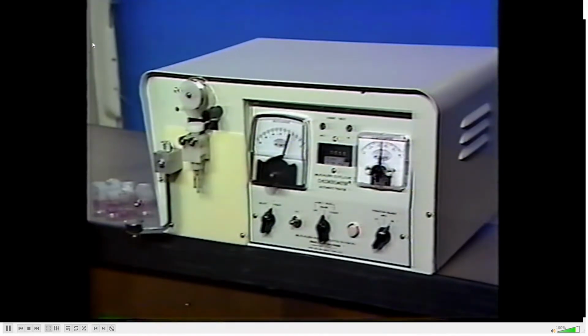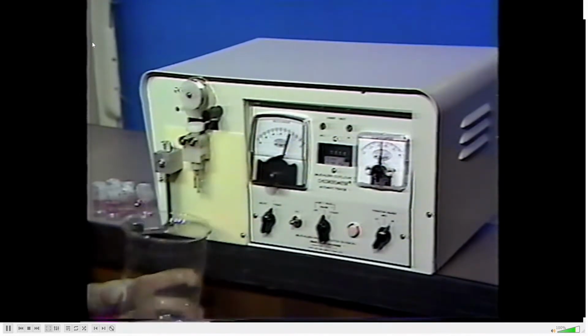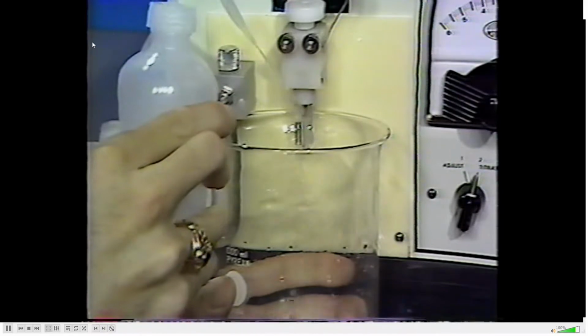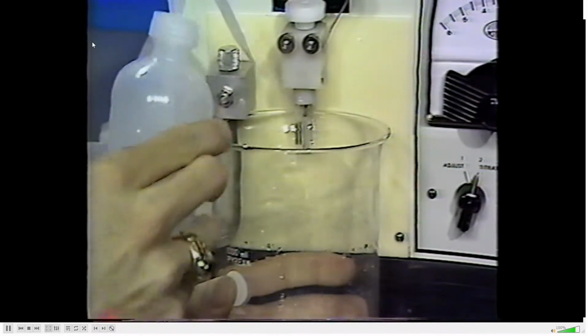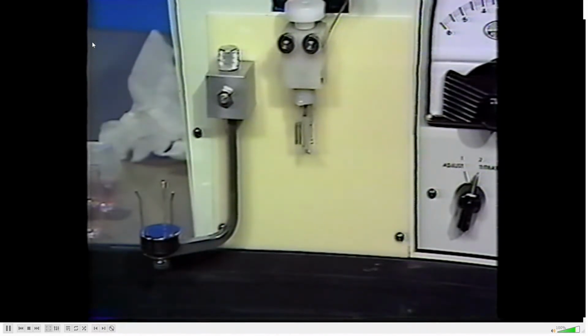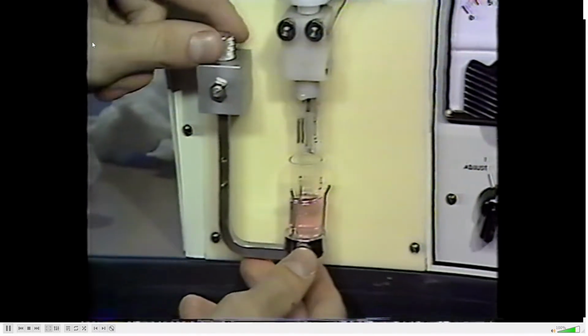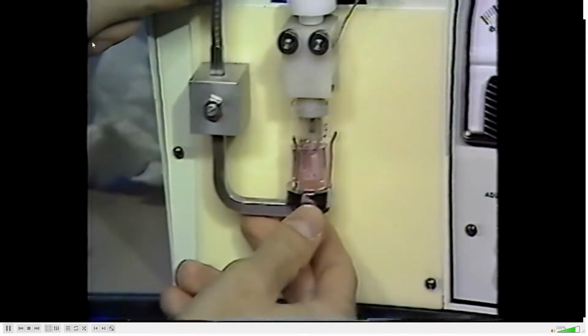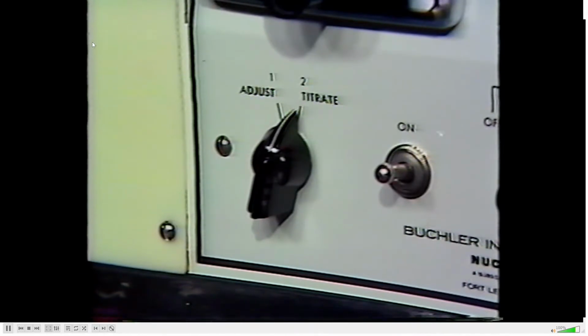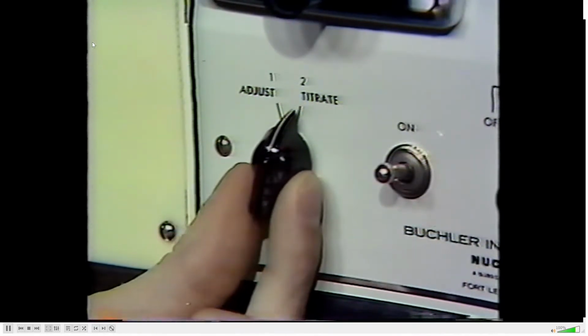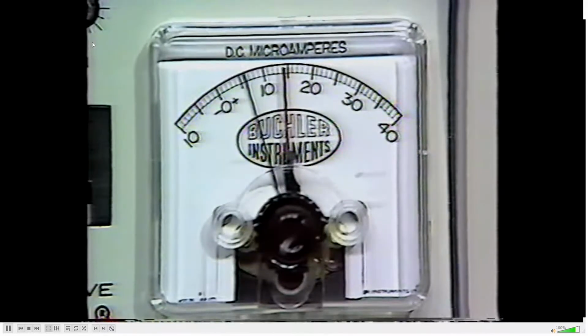Rinse the electrodes. Place the first blank into position. Raise the vial holder until the electrodes are immersed. Turn the Adjust Titrate switch to the Adjust position. Wait for the indicating pointer to fall to its lowest reading. This reading should be less than 5 microamps.